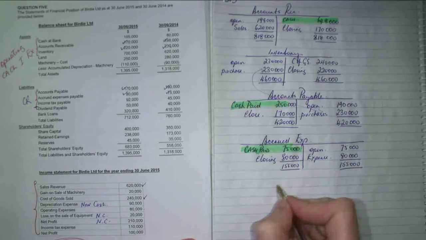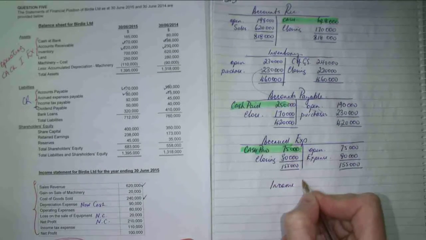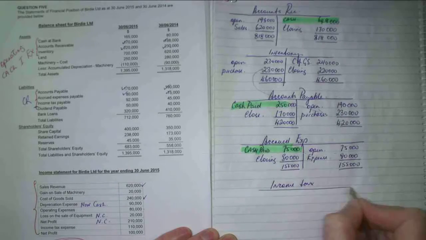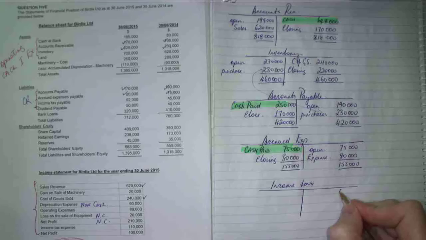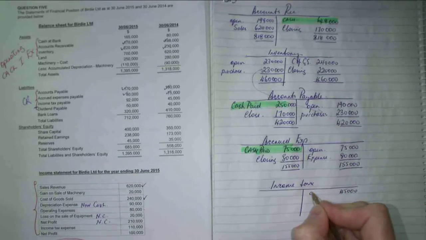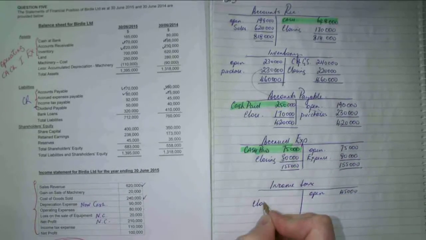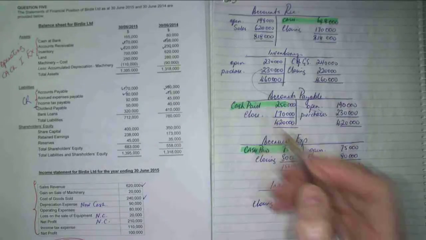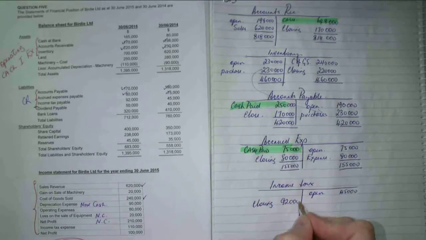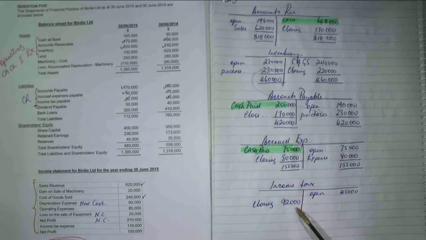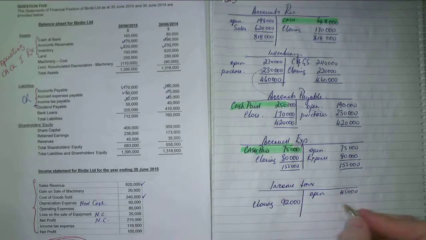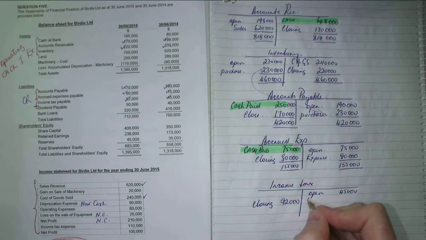Last one I've got is my income tax payable. So my income tax, I started with 45, and it's a payable, so it's over this side again. And my closing was 92. Now what increases my income tax payable is obviously my tax expense. So I've got a tax expense here.